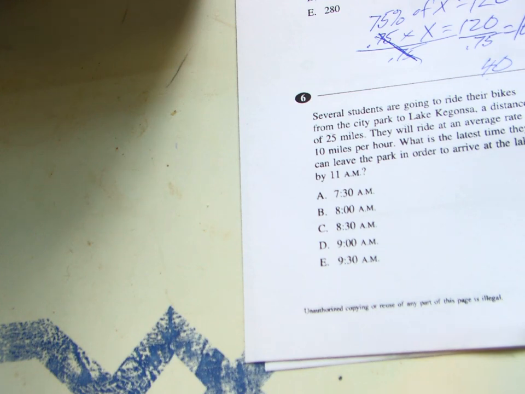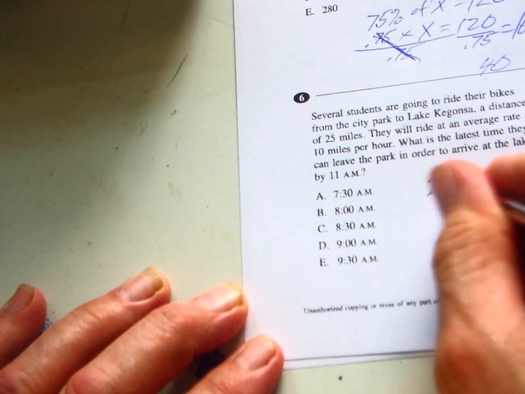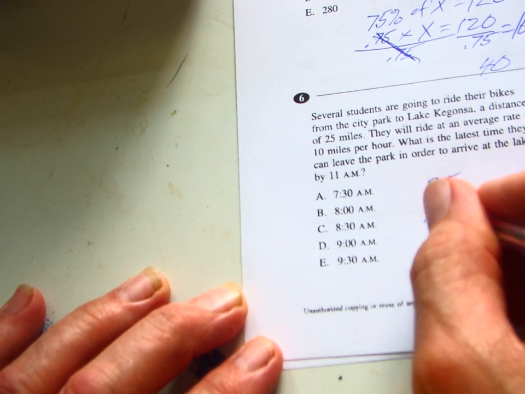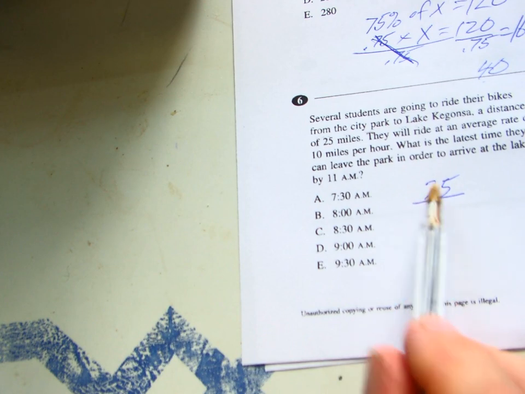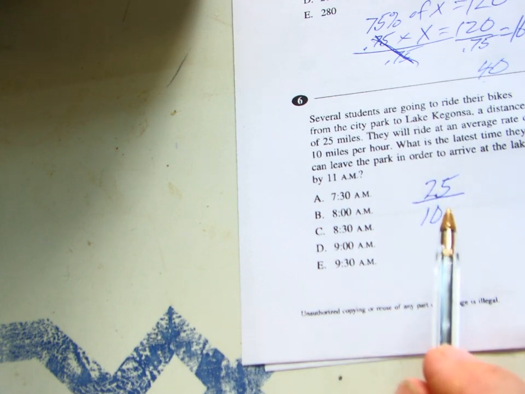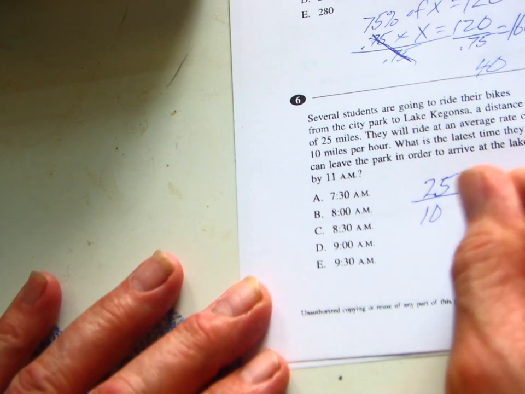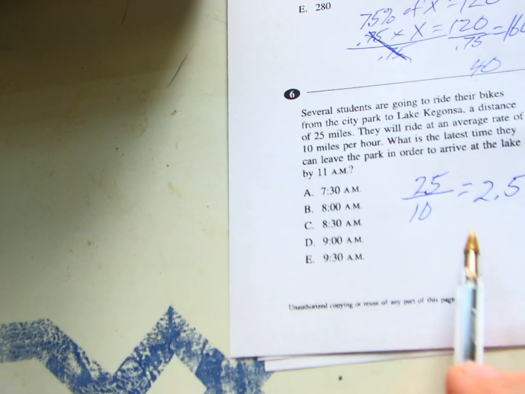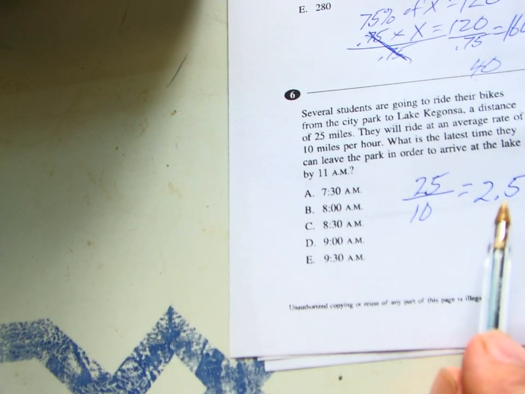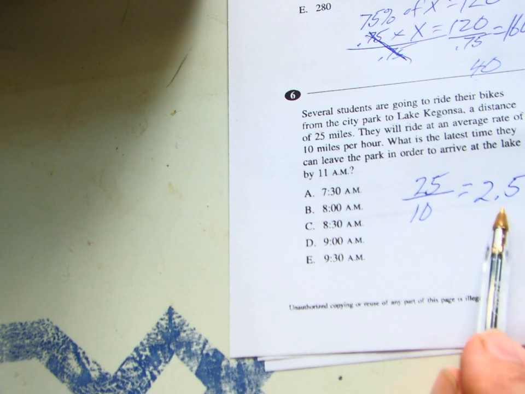Okay, how far do they want to go? 25 miles. And every hour they're going 10 miles per hour. That means they're going 10 miles every hour. If you divide 25 by 10, that'll tell you how many hours it's going to take. If you put this in your calculator, it would give you 2.5, which is 2.5 hours.